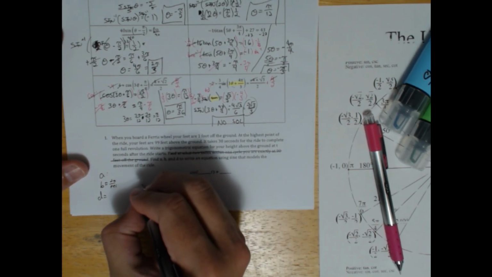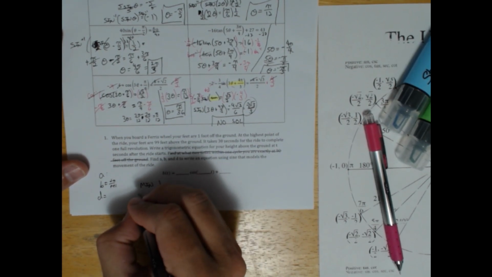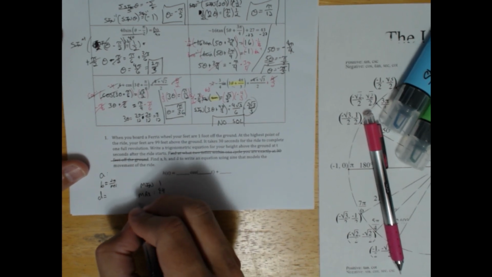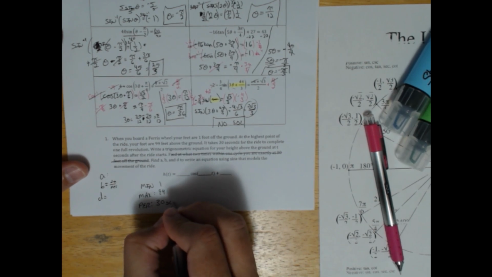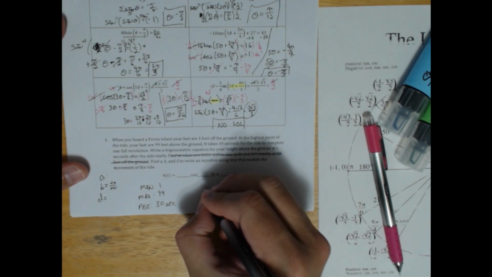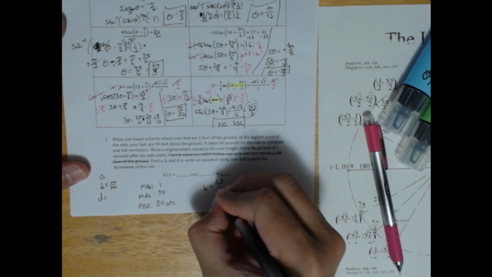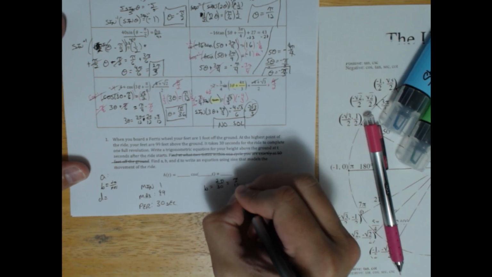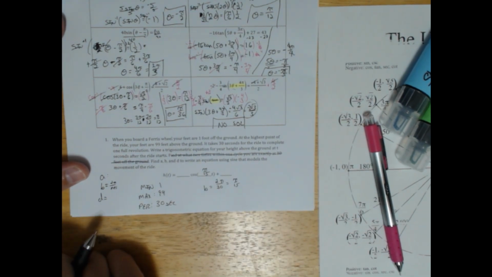So we are given a minimum. We start at 1 foot. And we're given a max, which is 99 feet. And we're given a period of 30 seconds. So B should be equal to 2 pi divided by the period, which is 30. So it should be pi over 15. Done.